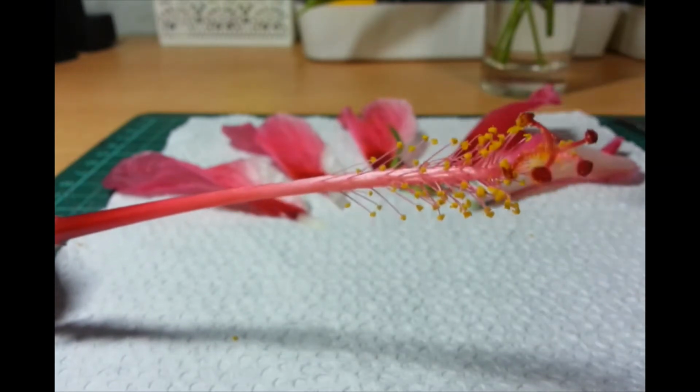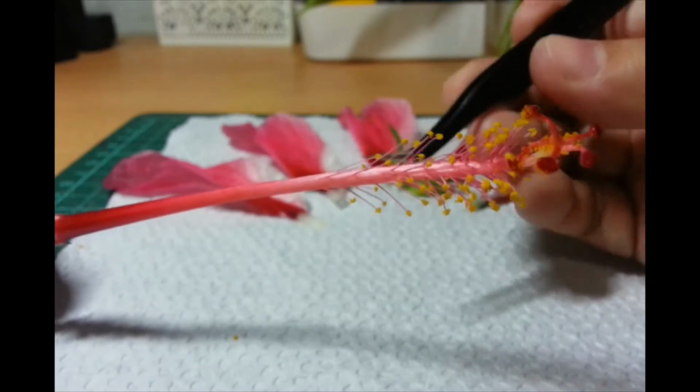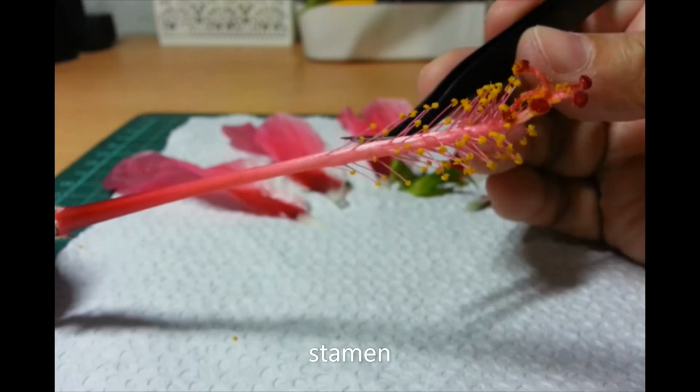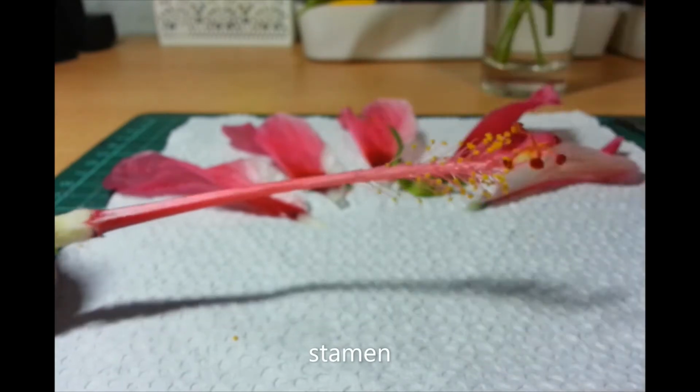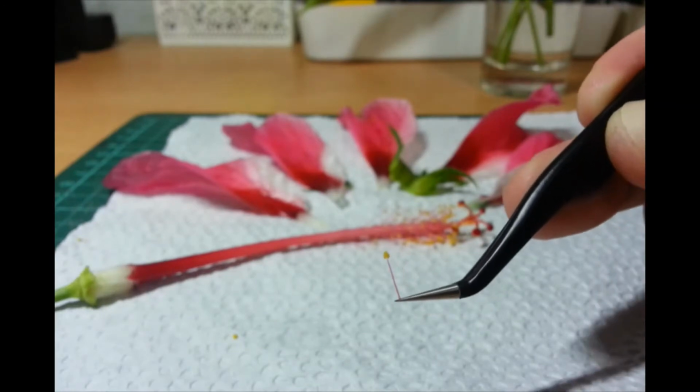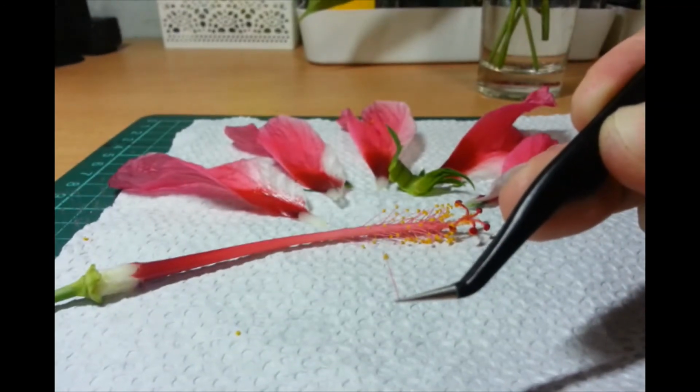Okay? So, isa nito is called a stamen. Okay? So, I'll take one. Isa na kayo. Ayan. That is one stamen.